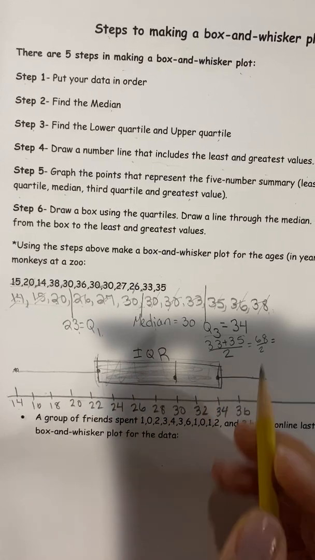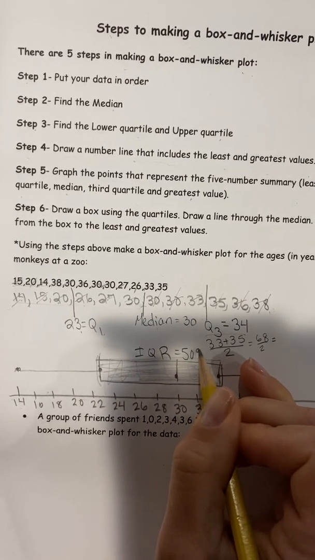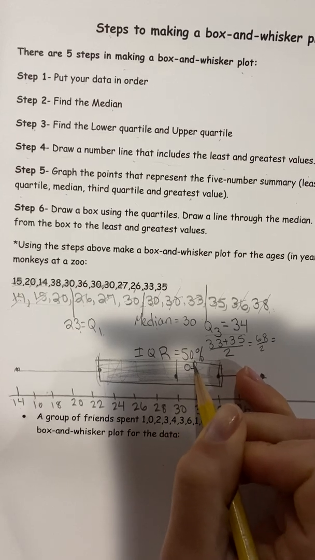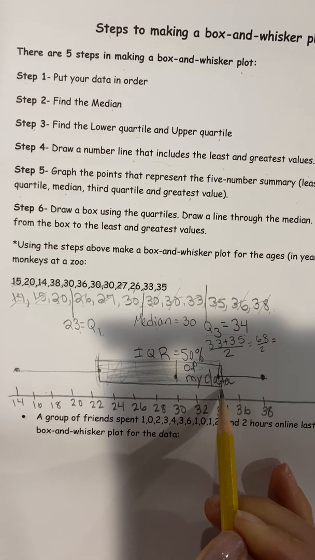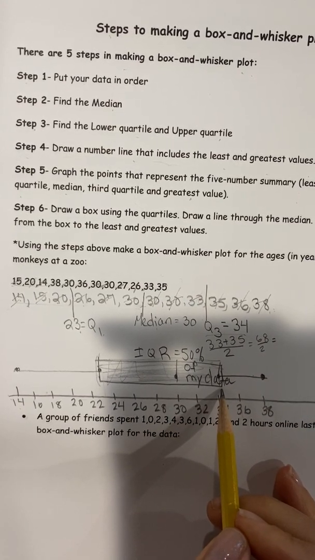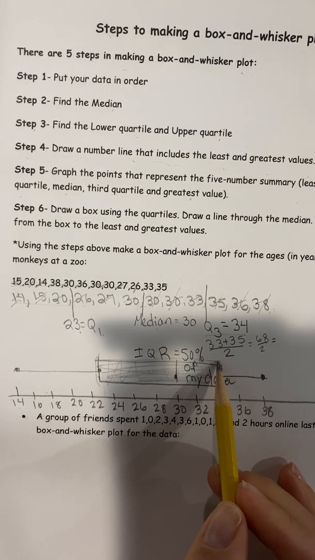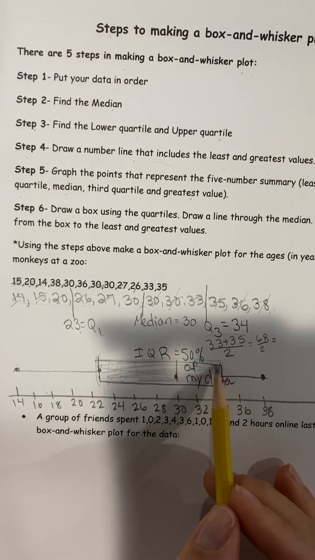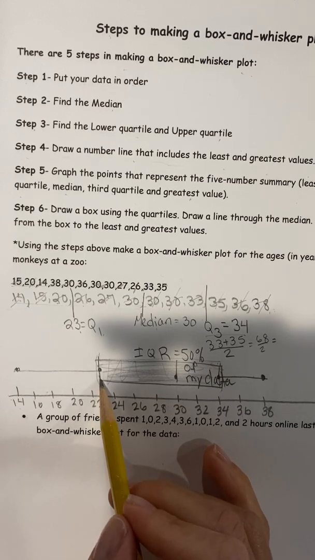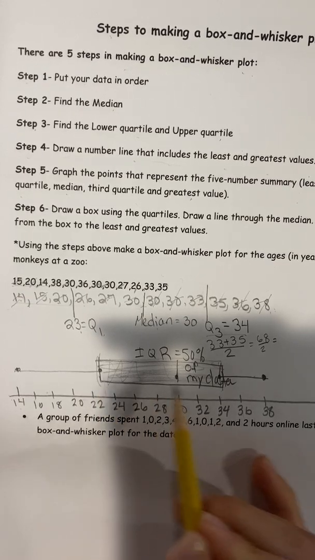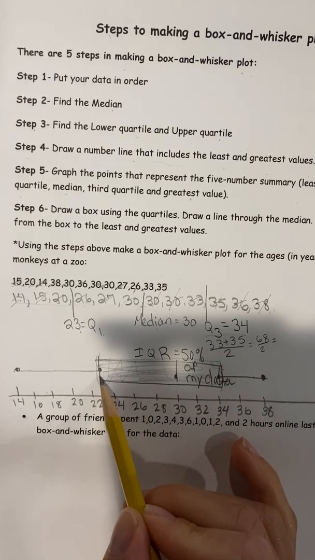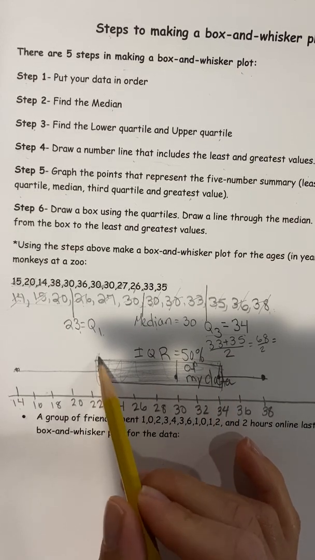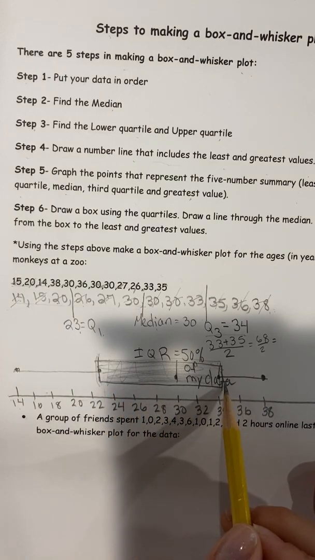This box equals 50% of my data, because some of your homework assignments this week may ask what percent of the spider monkeys were 23 years old to 34 years old.